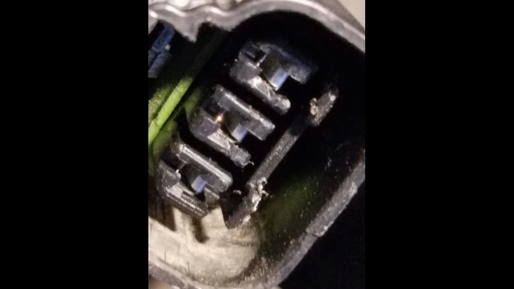Once I unplug it, now I give this connection a visual inspection. Here's a picture of the connector. It's obvious that this is a problem. I don't know if it's the problem, but it is a problem.